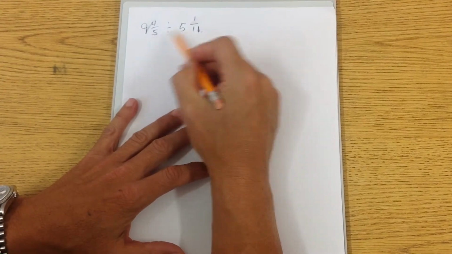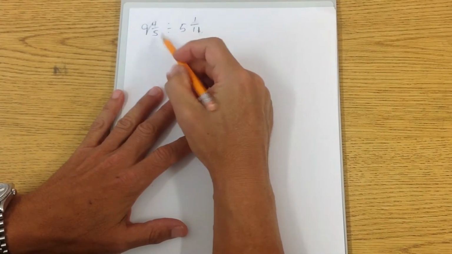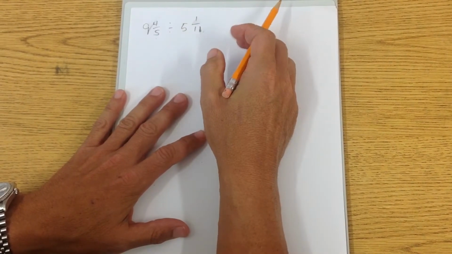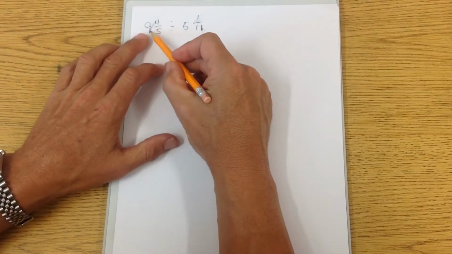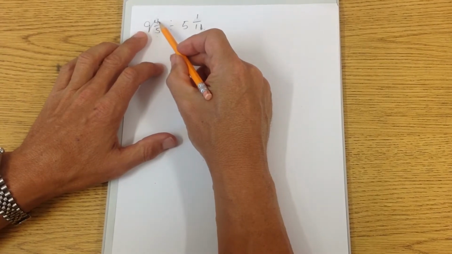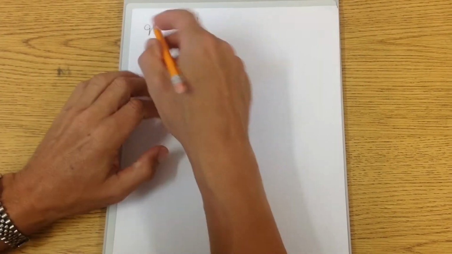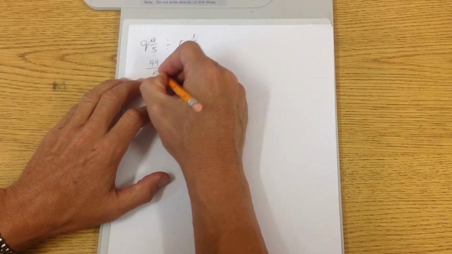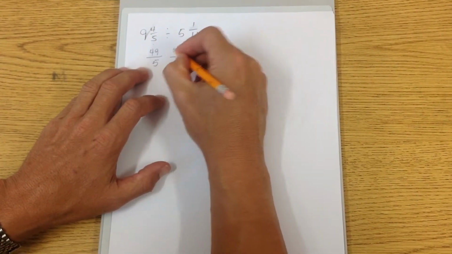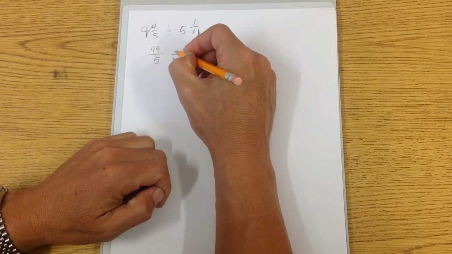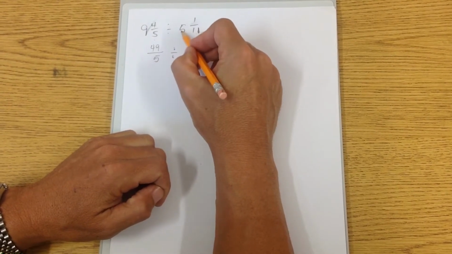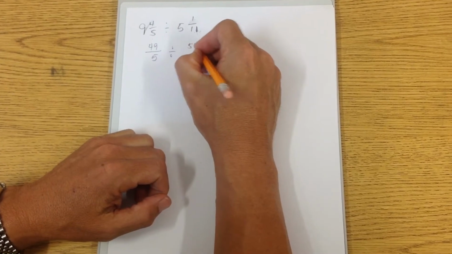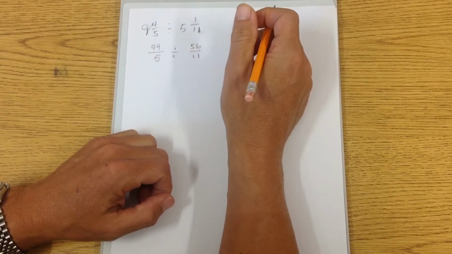These are mixed numbers. So before we do anything, we have to turn our mixed numbers into improper fractions. And we do that by saying 5 times 9 is 45. 45 plus 4 is 49. So we have 49 as our numerator, and always keep the denominator the same. Then we'll do the same with 5 and 1/11. We'll have 11 times 5 is 55, and 1 is 56. So we'll have 56 and keep the denominator the same.